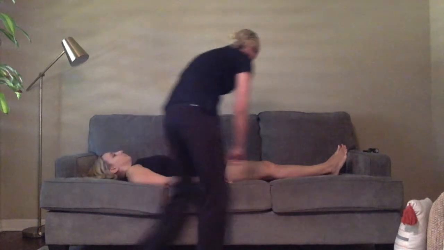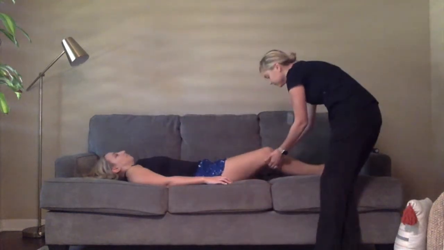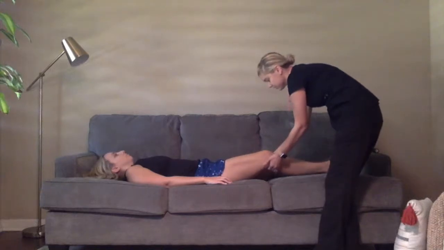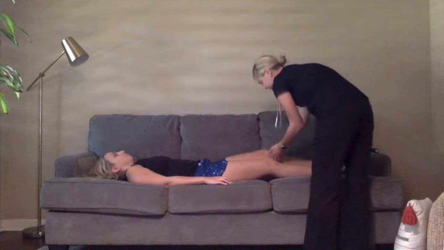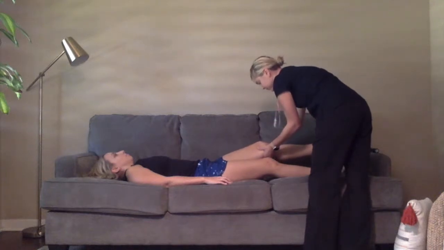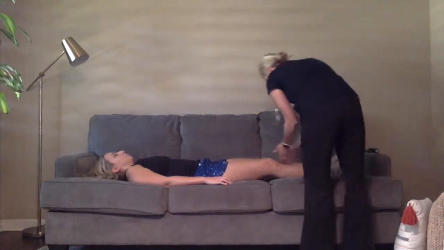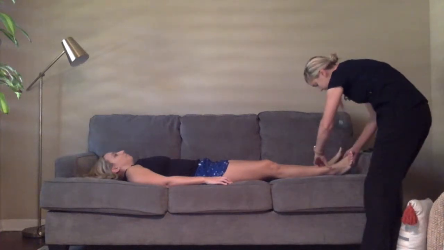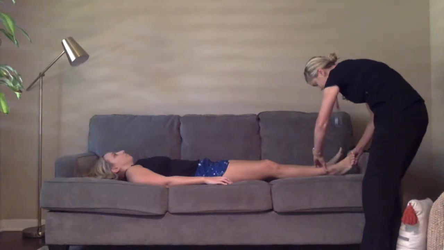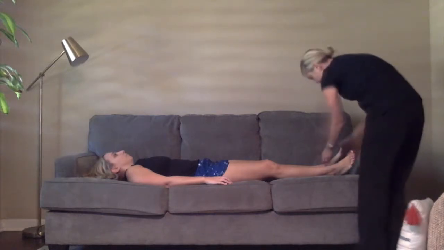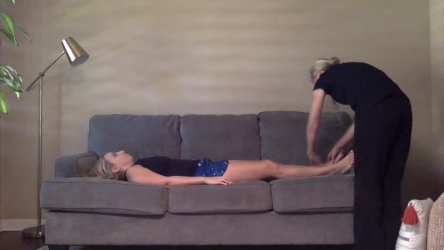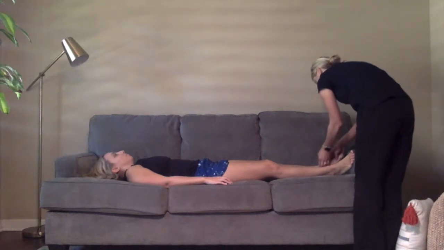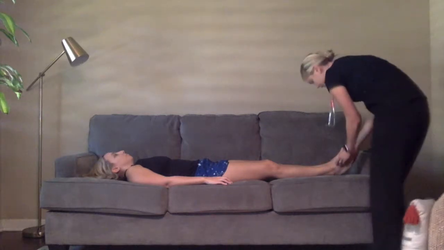And the popliteal. Good. And the dorsalis tibialis. And the dorsalis pedis.